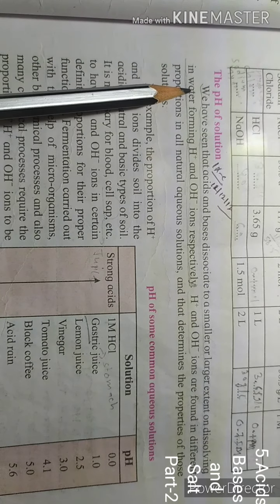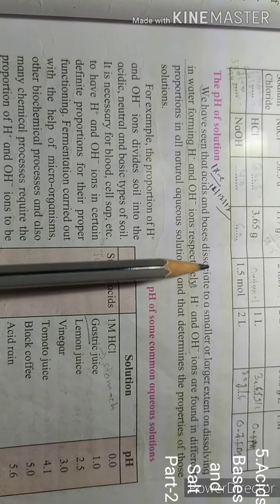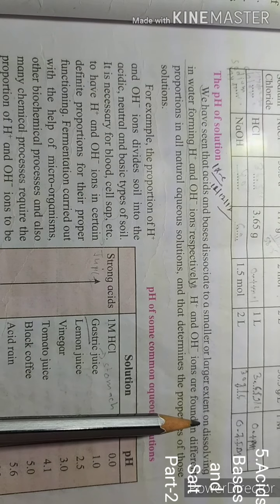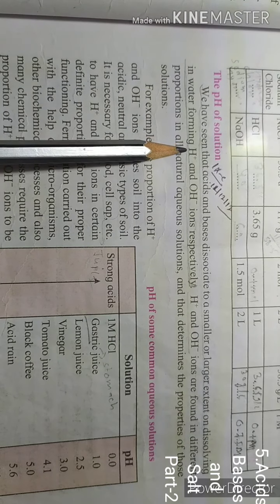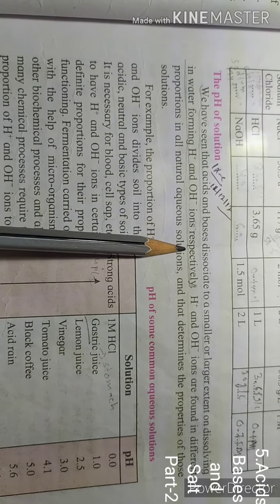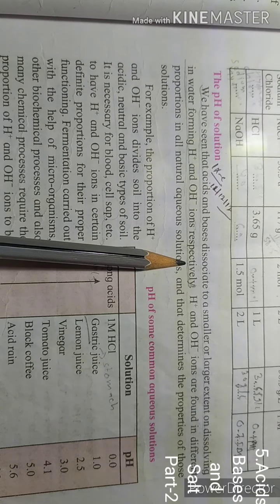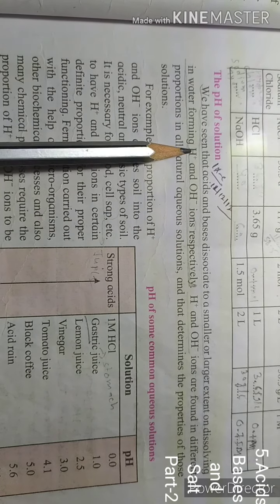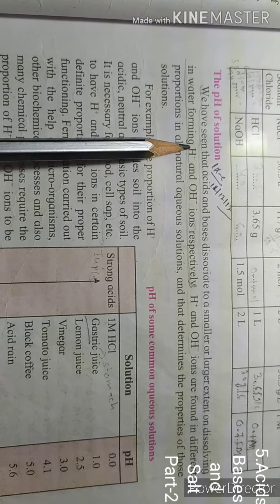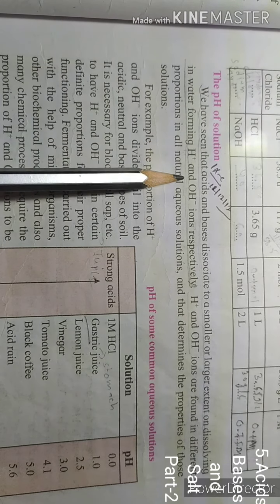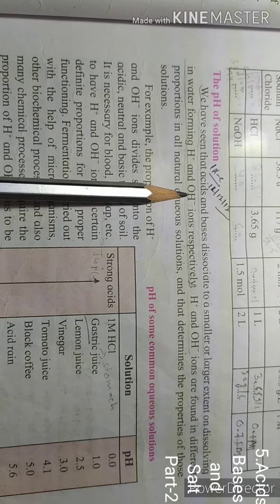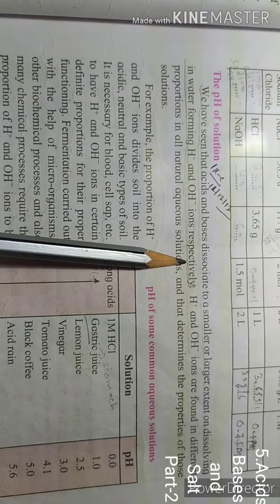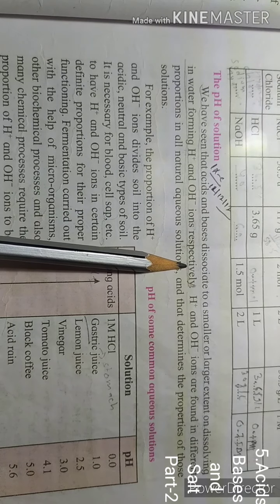So you can see we have seen that acids and bases dissociate to a smaller and larger extent on dissolving in water, forming H plus and OH minus ions respectively. That is, if you dissolve acid into the water, it gives H plus ions, and if you dissolve base into the water, it gives OH minus ions. I have explained this all in the previous lecture. Okay.